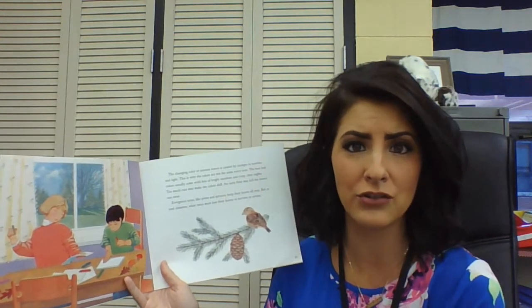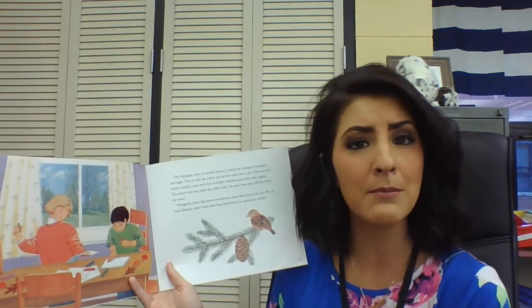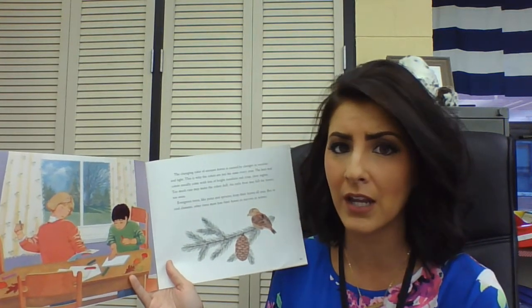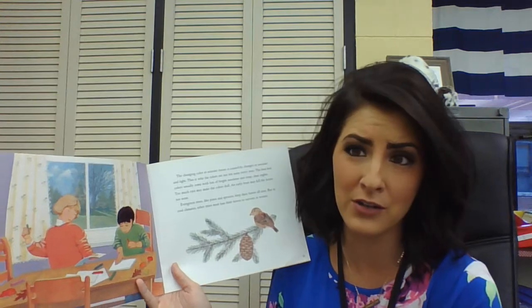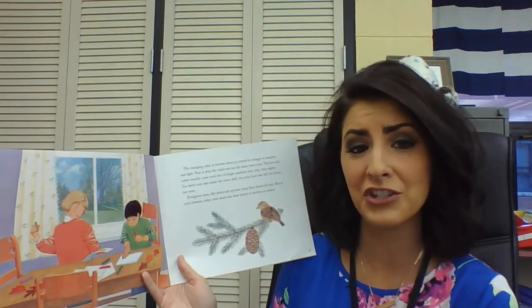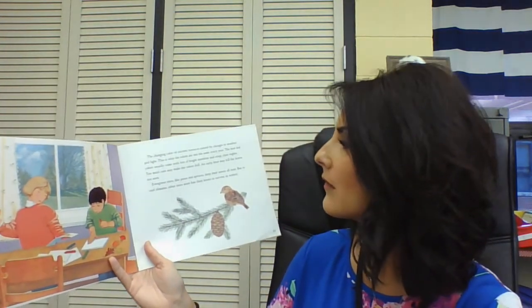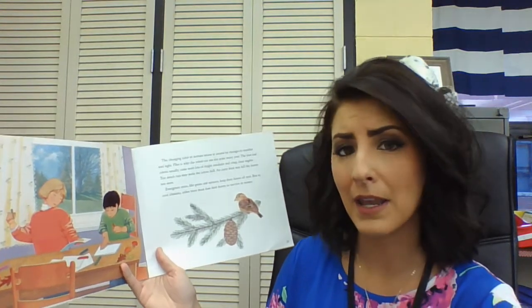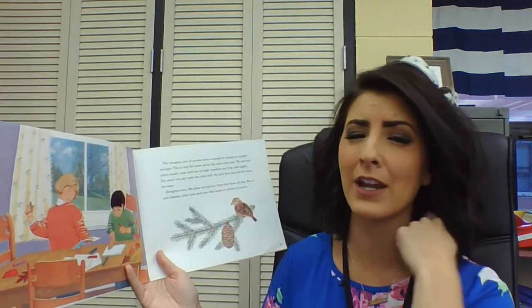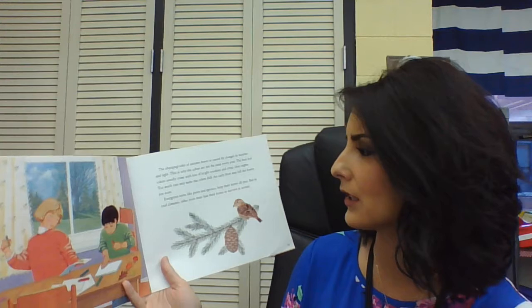But our weather changes from year to year. So some years we might have really, really bright colored leaves and other years not so much, depending on how much sunshine we get in the fall. Too much rain might make the colors dull. So if we get lots of rain this fall, we might not have very bright colored leaves.